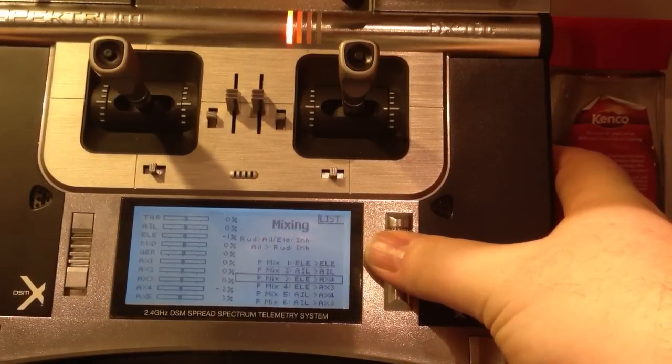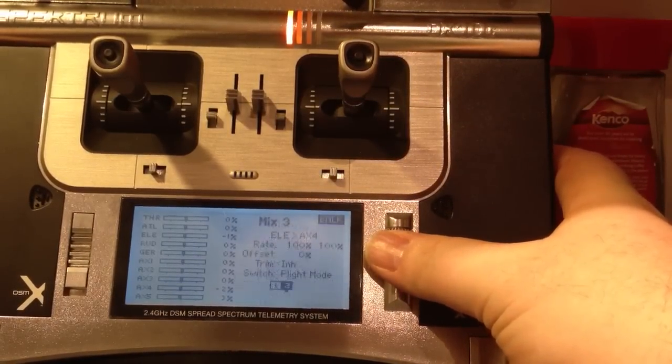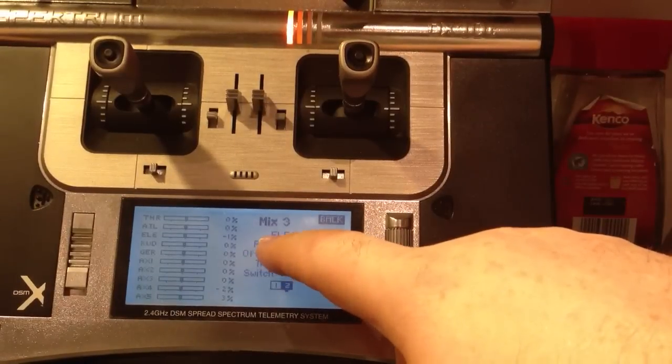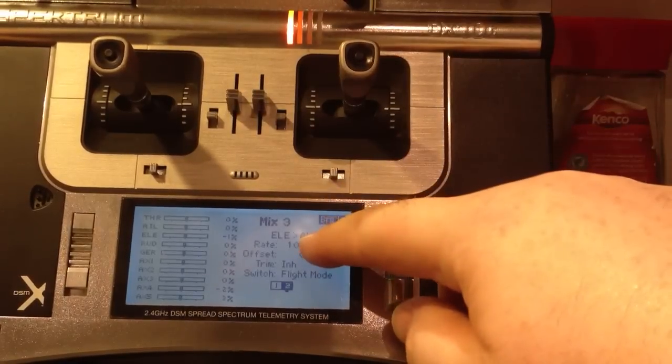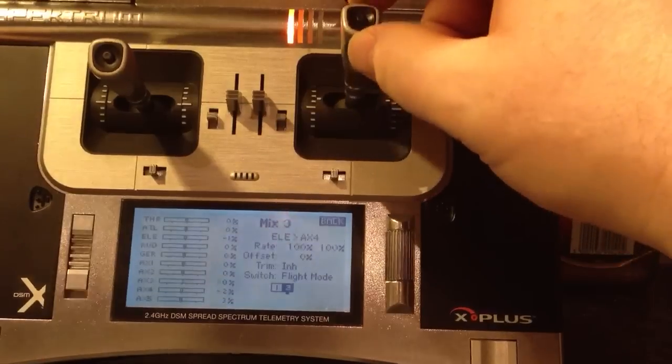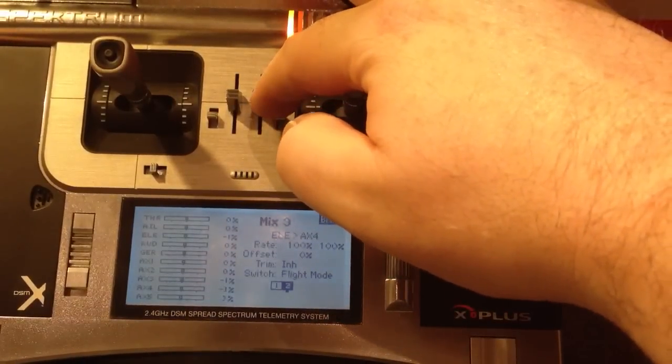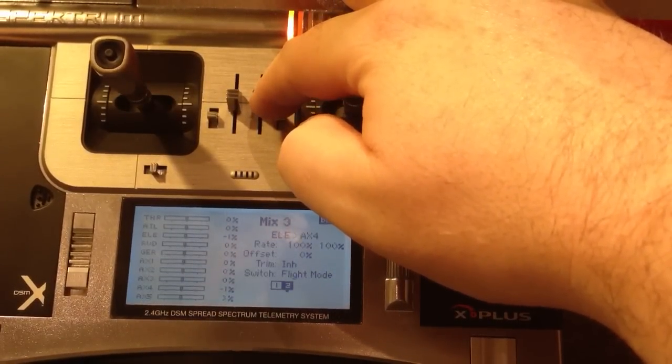So P3. So I'm now telling the radio that I want the elevator channel to control AX4. So when this one goes backwards and forwards, it controls the tracks, or the right hand track.